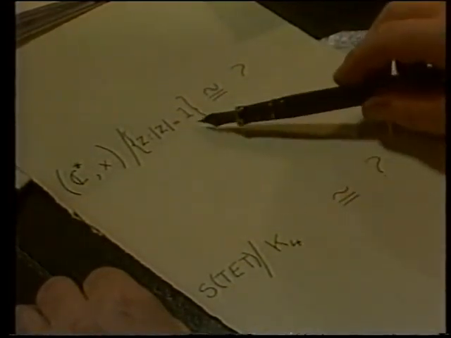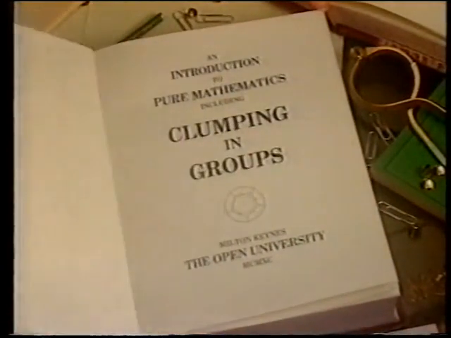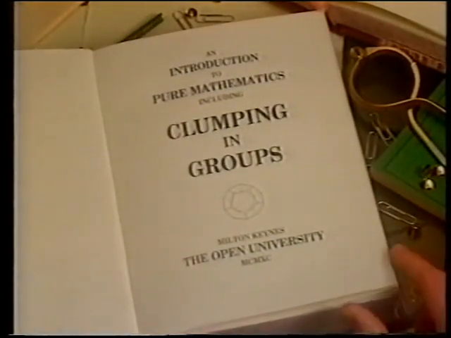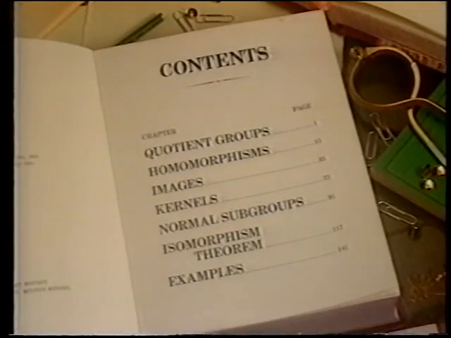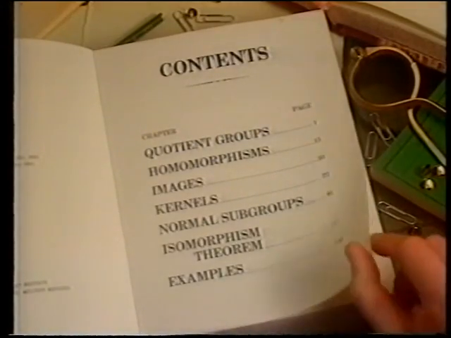In this program, we'll introduce the isomorphism theorem, and then we'll use it to answer these two questions and to give you meaning for these very abstract expressions. To do this, we'll have to tie together ideas from several of the group theory units. In particular, the ideas of quotient group, homomorphism, image, kernel, and normal subgroup.